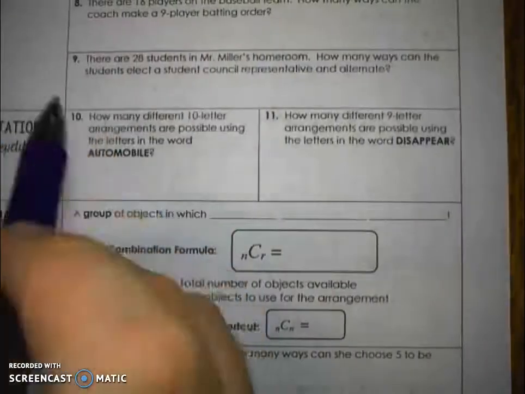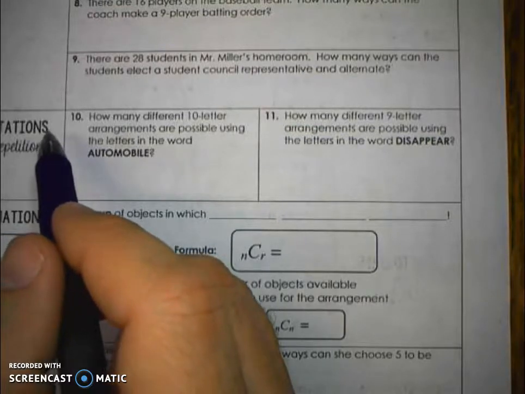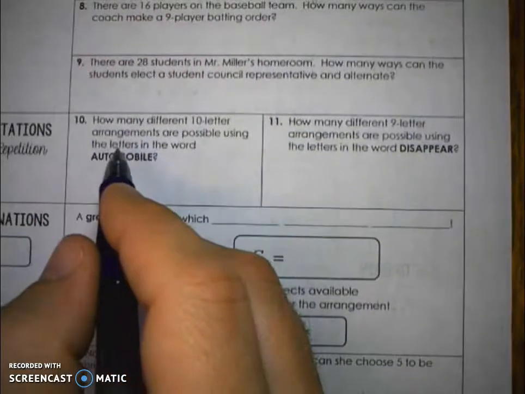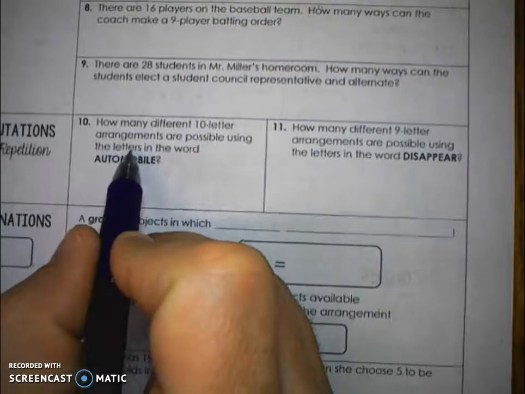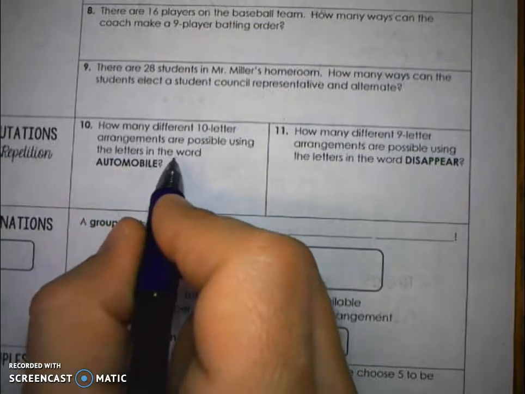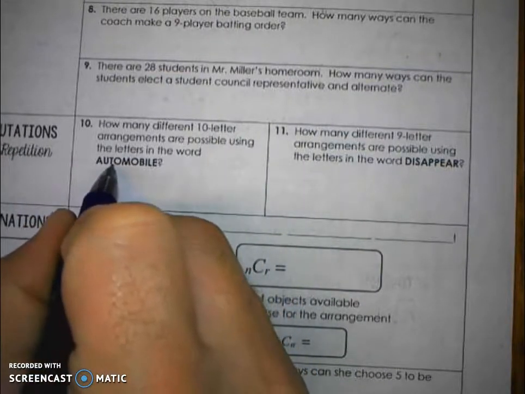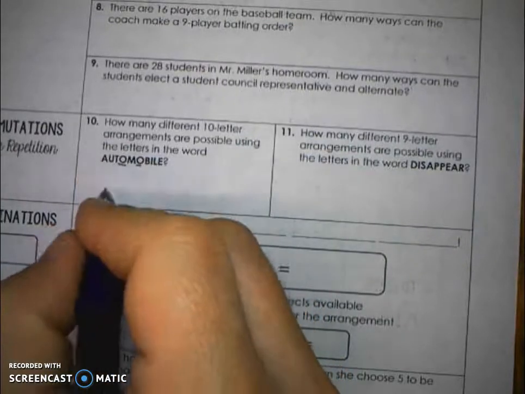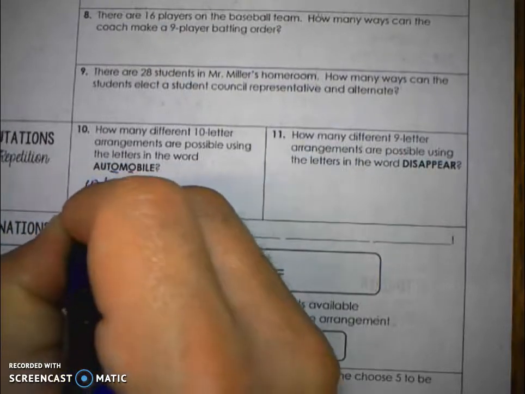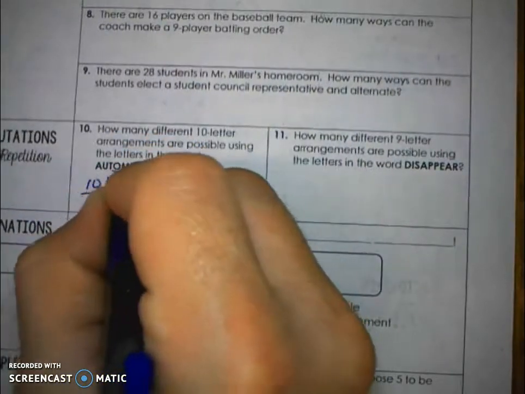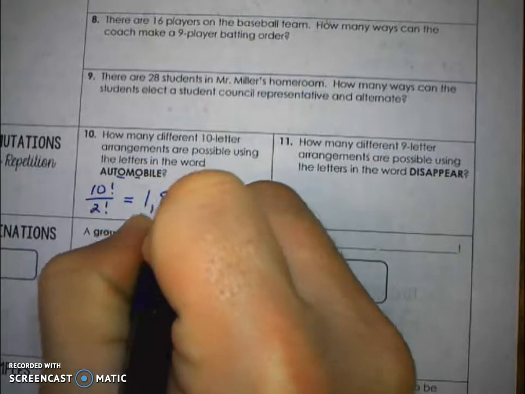All right, but we can also talk about permutations with replacement, with repetition. We have letters that repeat in this case. So I want to do one of these examples. How many different 10-letter arrangements are possible using the letters in this word? Well, we have 10 letters, but there are 2 that are a repeat. And so it's like we're factoring out the repeats. So that's just 10 factorial over 2 factorial, because we're going to take out the common ones since those are really the same letter. In that case, that would be 1,814,400.